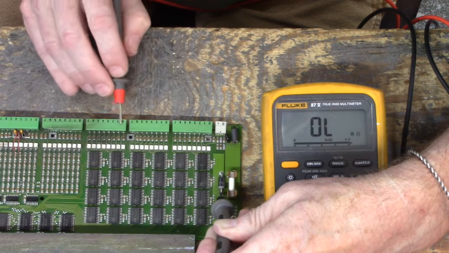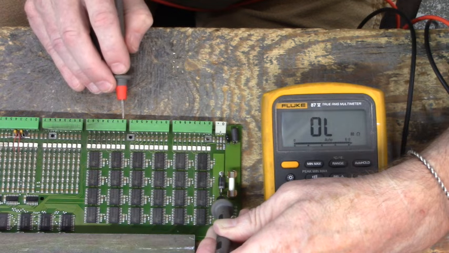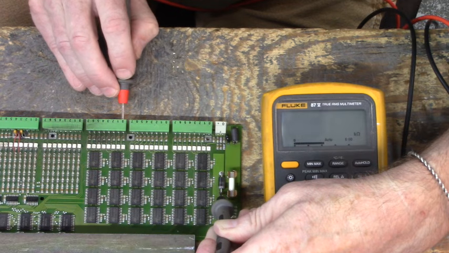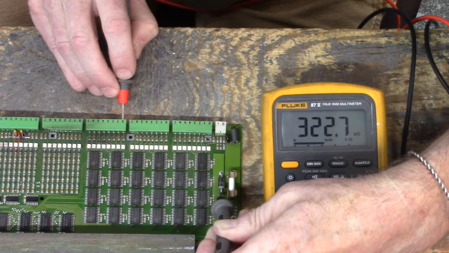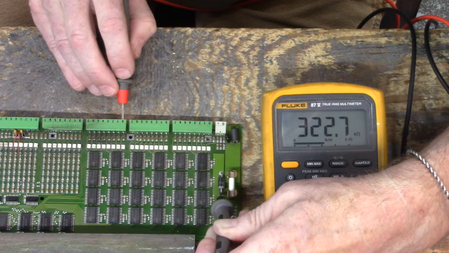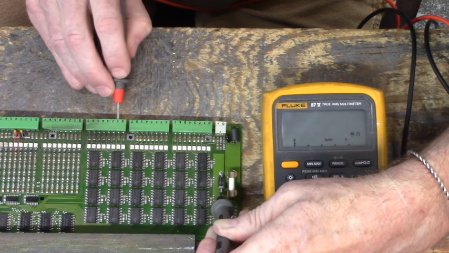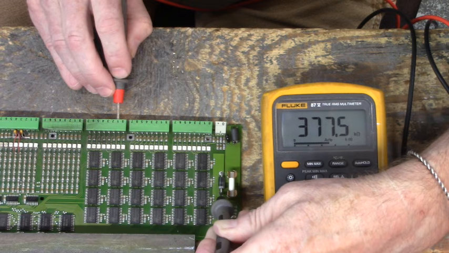The first pin on the third connector. Let's see what it measures like. Look at that. 322K. It's different. That's the one we have to change to fix this top board. Let's check the last ones.